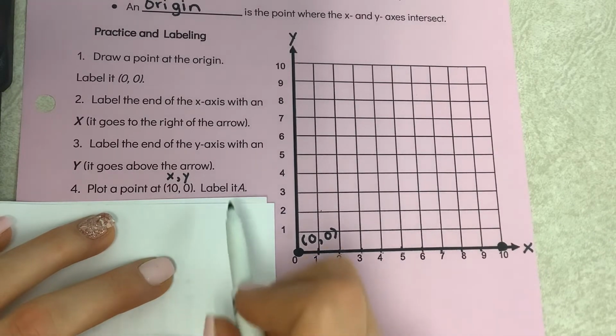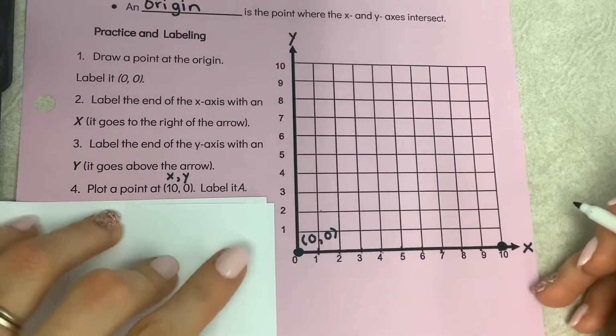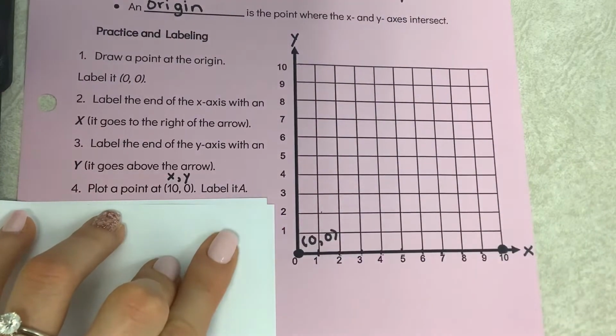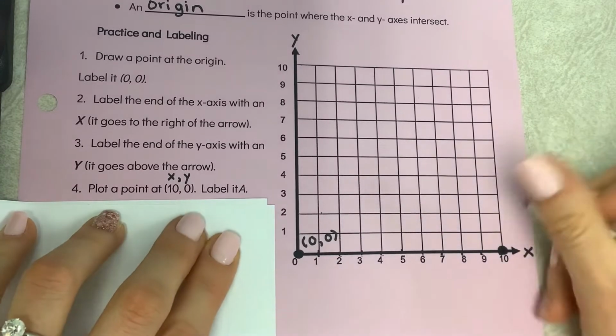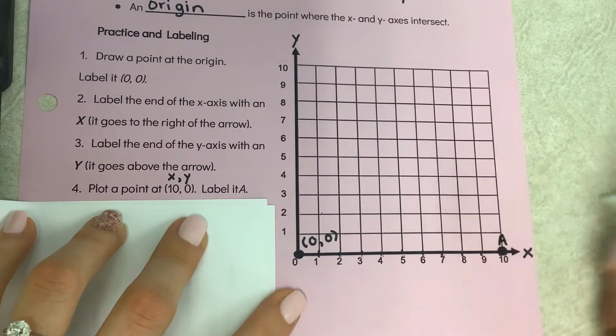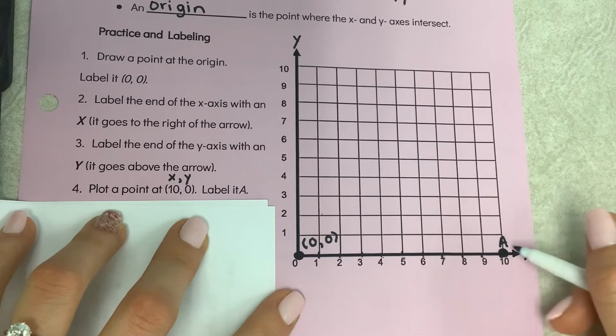The next thing it says is label it A. So like I just mentioned, we can label them either with an ordered pair or with a letter. In this case, it's directing us to label it with a letter, and it's capitalized. So if it's a capital letter, I need to make sure that I match with a capital letter over here. And when you're labeling points, you just want to find a spot that's convenient to label it.